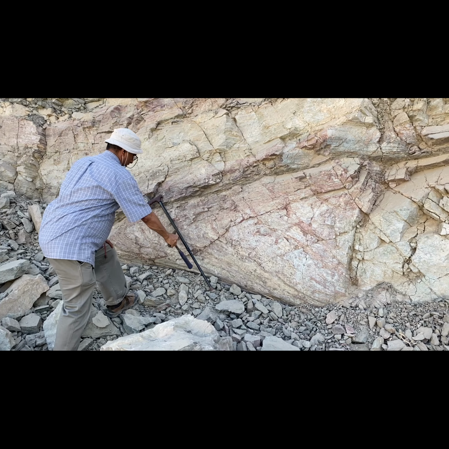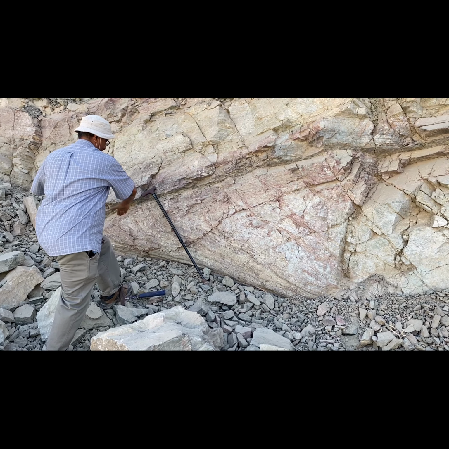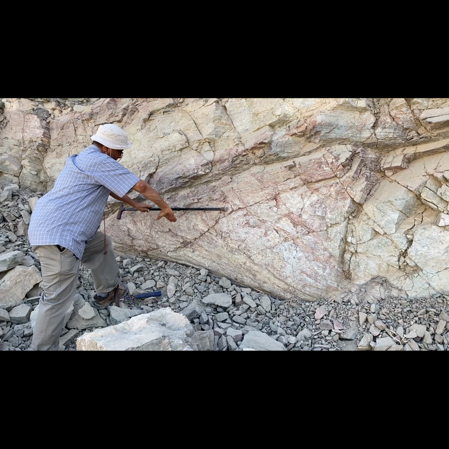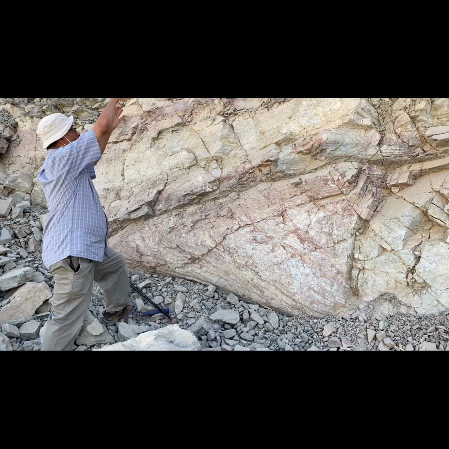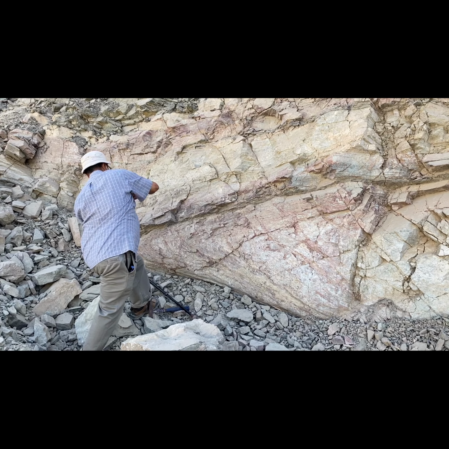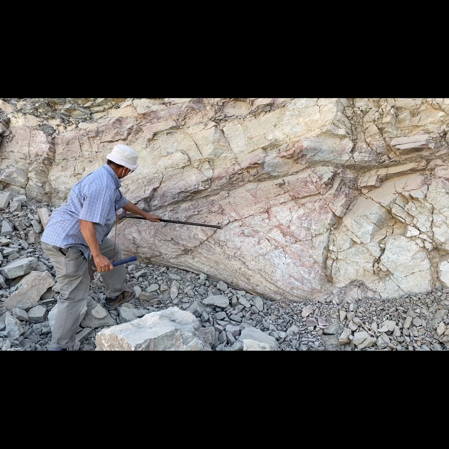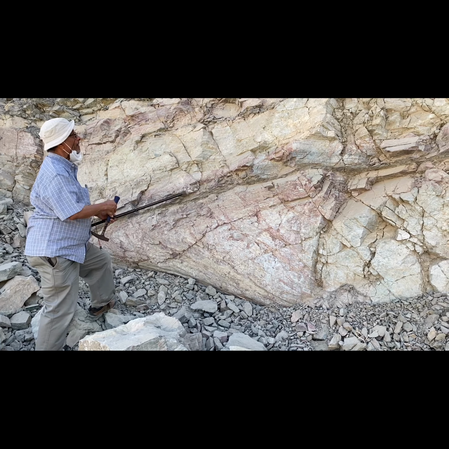Outcrop showing a recumbent fold, and as you can see, the two limbs, and my stick now is parallel to the axial plane. This fold was usually upright but has been refolded, or recumbent, to be parallel along the two axial planes of the fold.